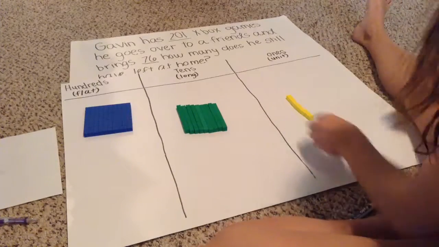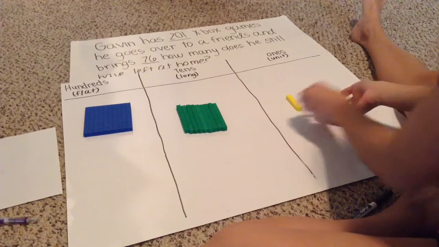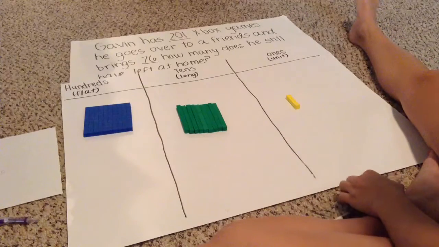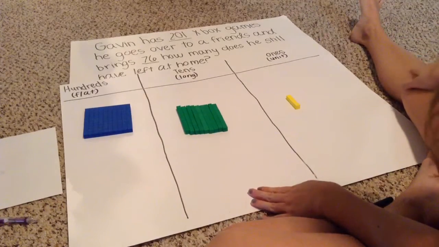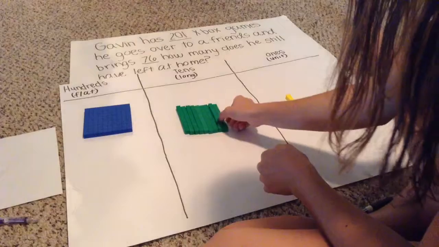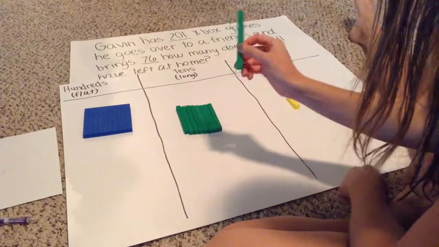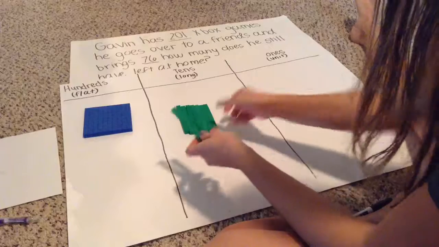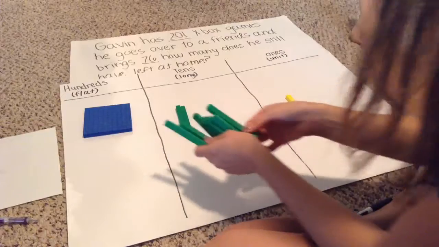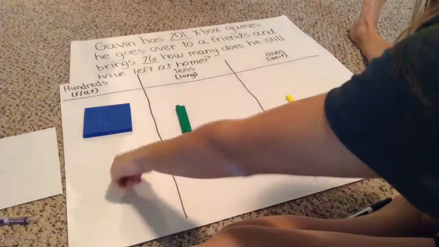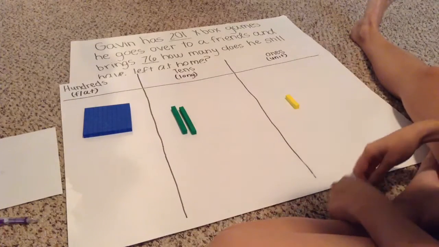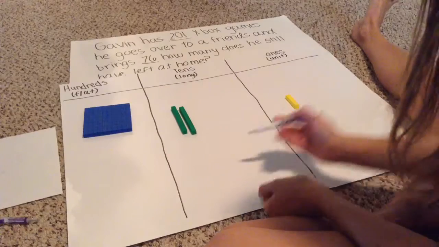So 1, 2, 3, 4, 5, 6. So we have now subtracted our 6 from our 1 in our ones place. We now have to subtract our 70 in our tens place. To do that, we can take away our 7 longs because we know each long is 10 units. 1, 2, 3, 4, 5, 6, 7. So this leaves us with 1 flat, 2 longs, and 5 units, thus giving us our answer, 125.